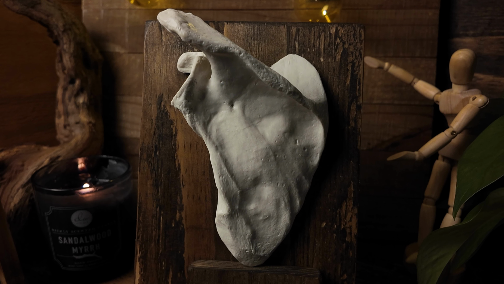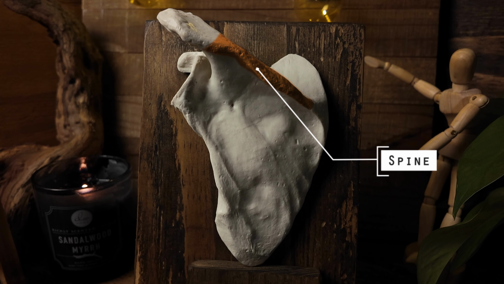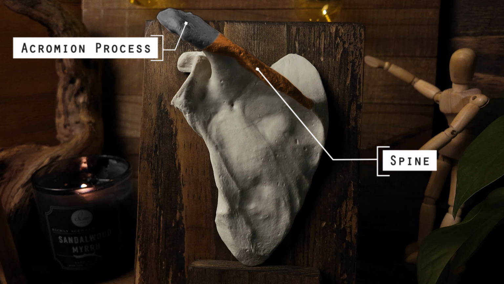So as for the structures, we will start with the posterior view of the scapula. From this perspective, we can clearly see the spine. Now the spine leads to this process here called the acromion. The acromion articulates with the acromial end of the clavicle.